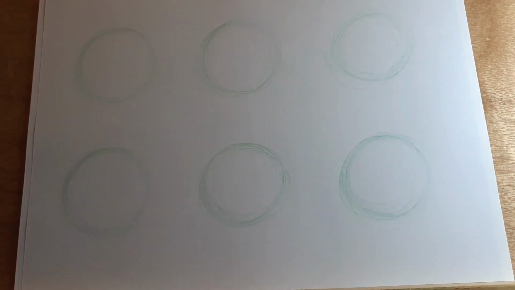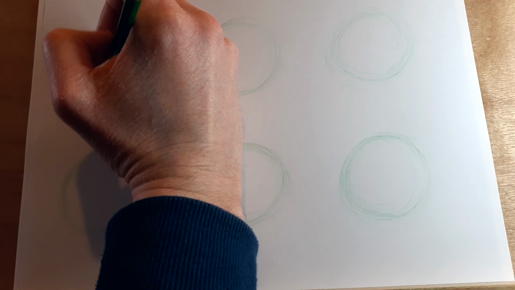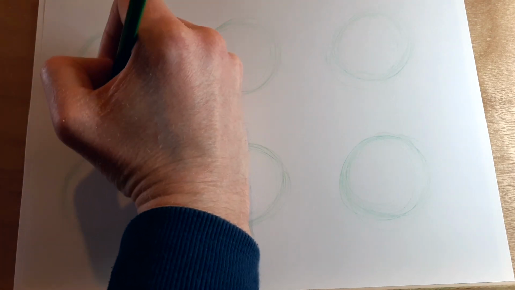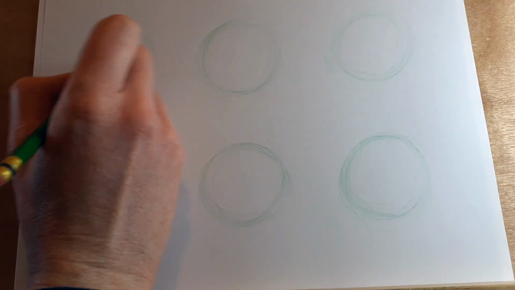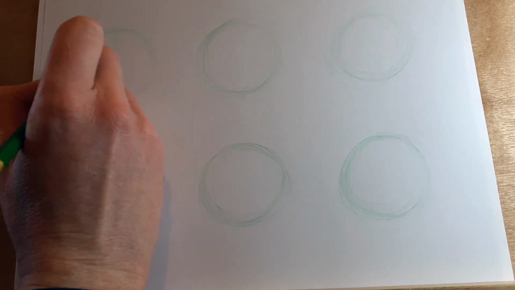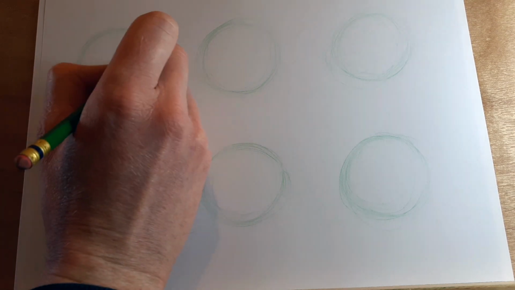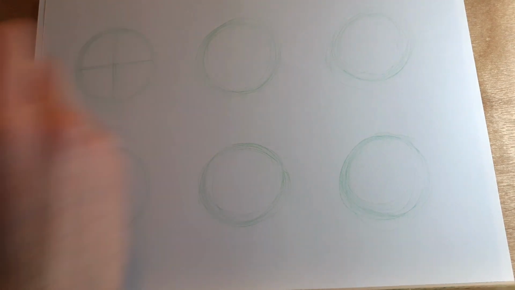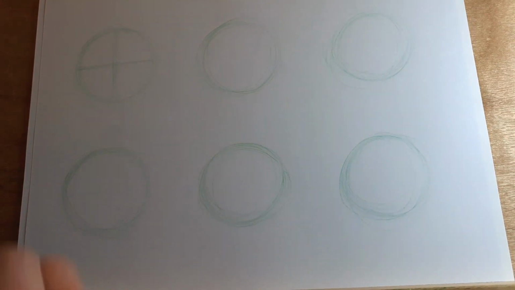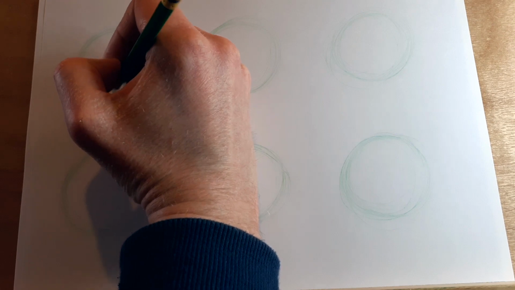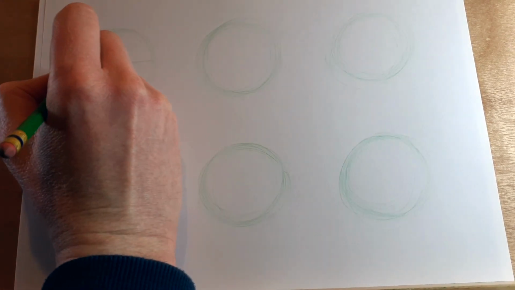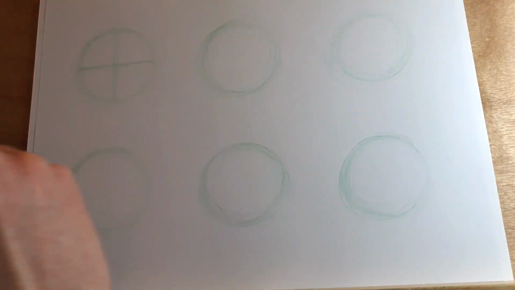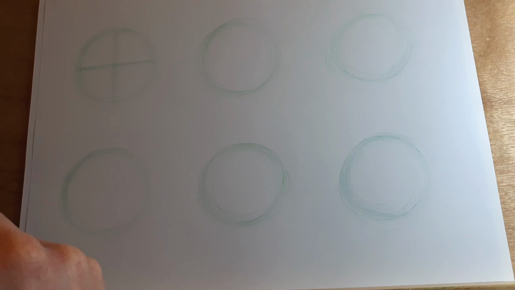What we need to do first of all, with faces, it's a good idea to mark out some guidelines if you're not used to drawing faces. So what I do, and what lots of people do, is mark out a cross on your circle. Now these are going to be very simple faces. Faces, when you look at them, are incredibly complex, but we're going for simple cartoon faces just to get us started. Now, hopefully you can see that.